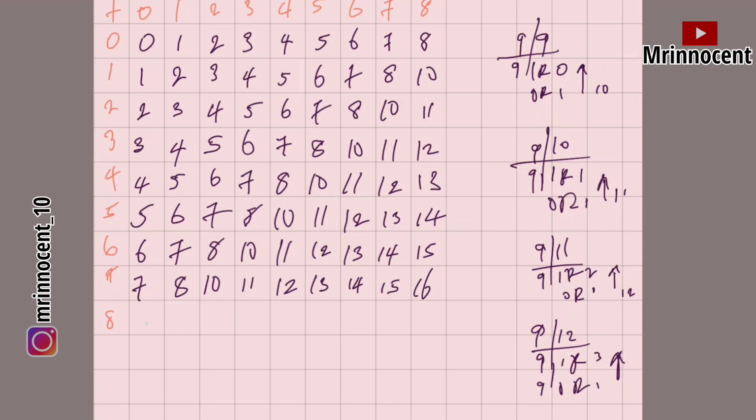8 plus 0 is 8. 8 in base 9 is 8. 8 plus 1 is 9. 9 in base 9 is 10. 8 plus 2 is 10. 10 in base 9 is 11. 8 plus 3 is 11. 11 in base 9 is 12. 8 plus 4 is 12. 12 in base 9 is 13. 8 plus 5 is 13. 13 in base 9 is 14. 8 plus 6 is 14. 14 in base 9 is 15. 8 plus 7 is 15. 15 in base 9 is 16. 8 plus 8 is 16.